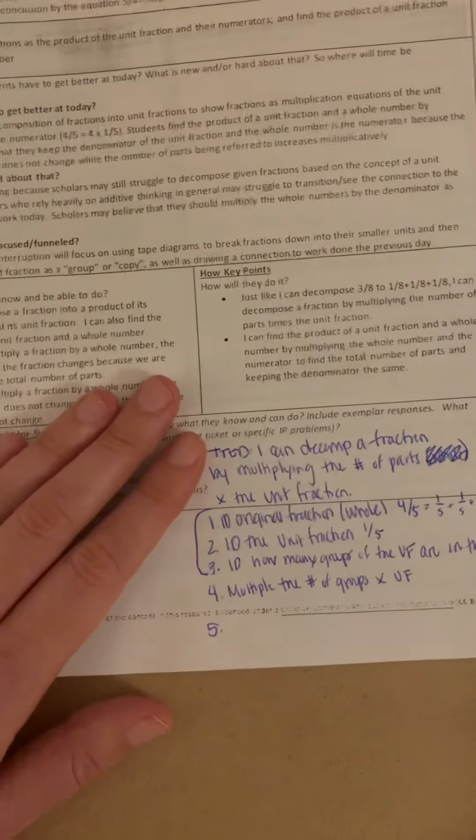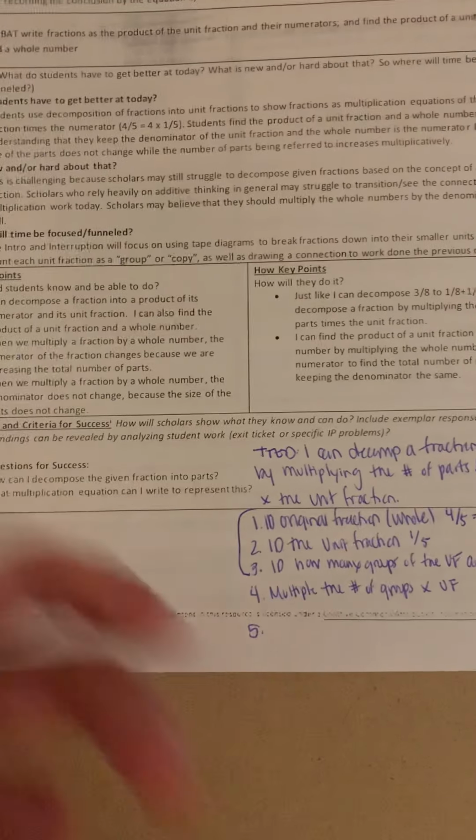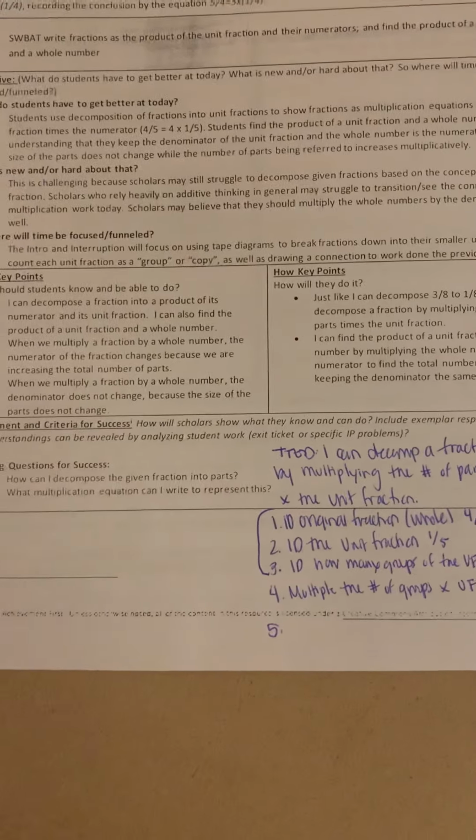Remember, you have to prompt kids with, what is the problem asking you to do? How do you know that? What math does that tell you to do? Today it tells me to use multiplication because there's equal groups and amount in each group.